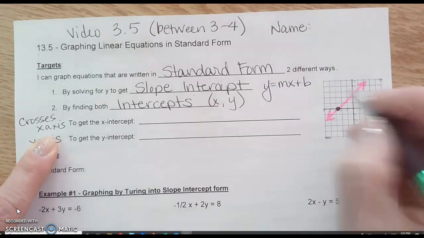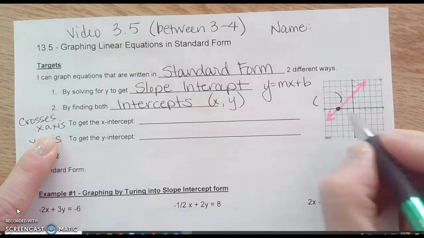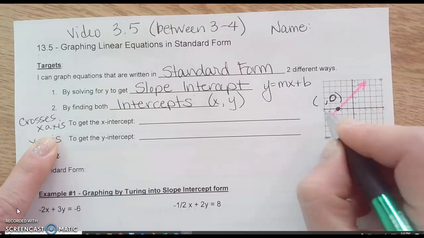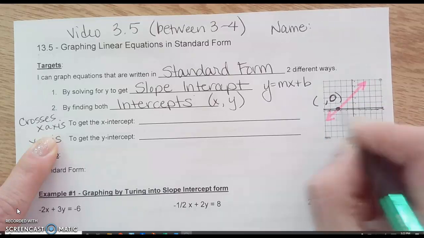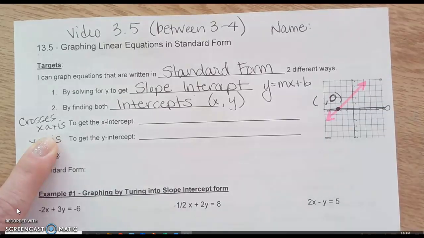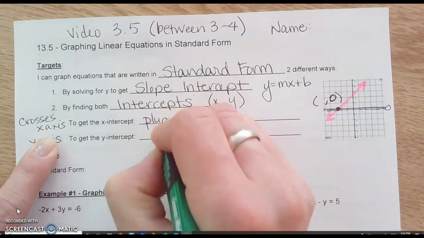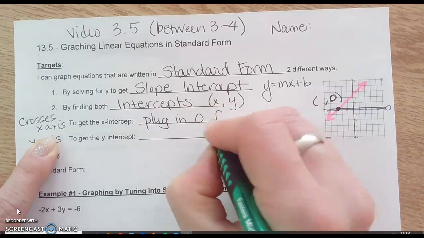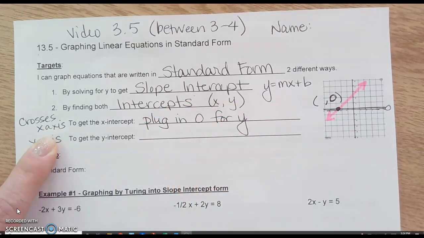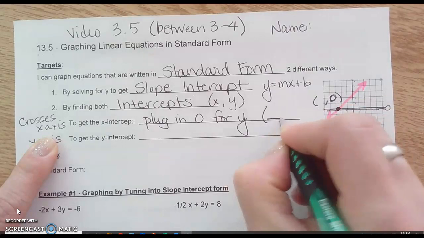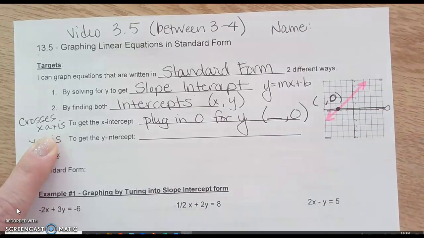And the value of that point is always going to be where y is 0, okay? So because I'm on the x-axis, that's where y has a value of 0. This is 0 for y. So to get the x-intercept, I'm going to plug in 0 for y and solve it. And what I get, like we say here, is going to be my x-intercept, comma, 0 for y.